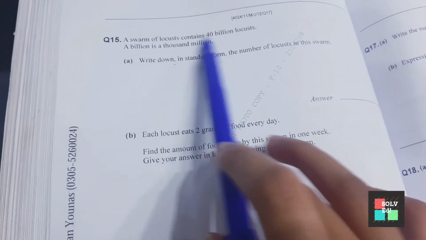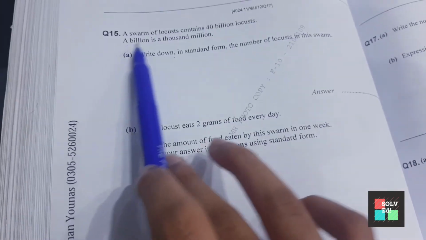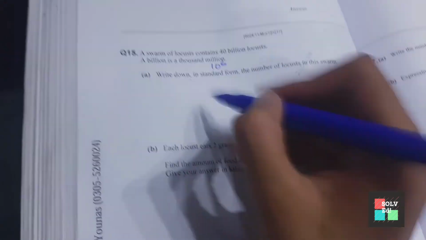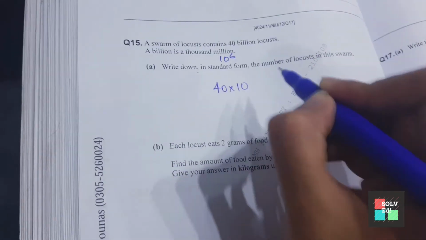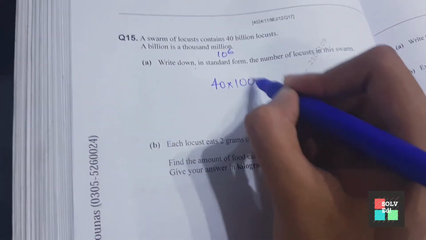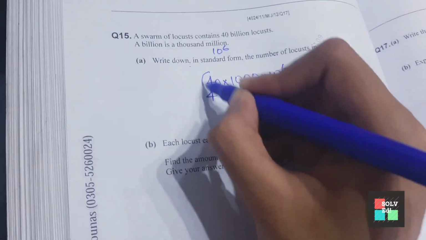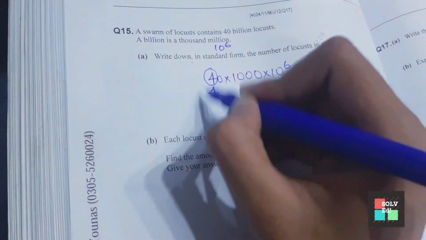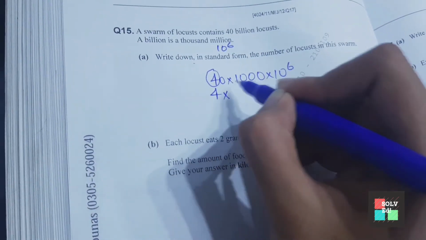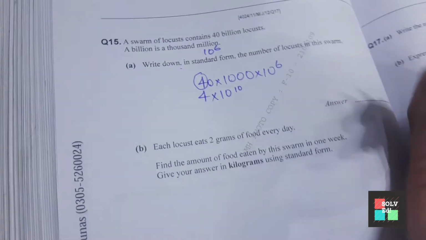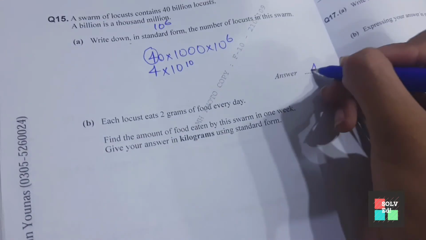So a swarm of locusts contains 40 billion locusts. A billion is 1,000 million. A million means 10 to the power of 6. Write down in standard form the number of locusts in this swarm. So 40 billion is going to mean 40 times 1,000 million. And A is always less than 10, so A is going to be 4, and the power of 10 is 1, 2, 3, 4, so 10 to the power of 10. So that is going to be our answer.